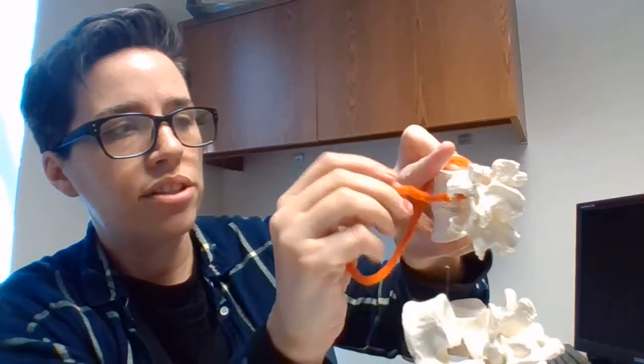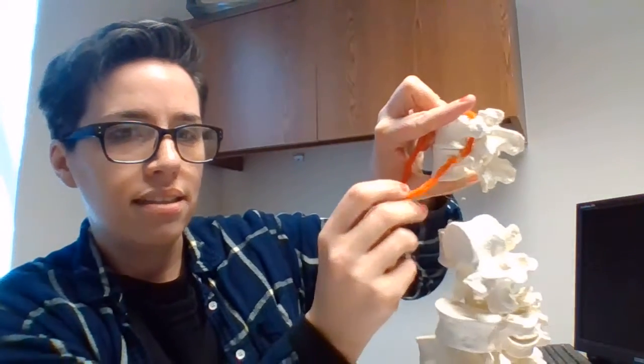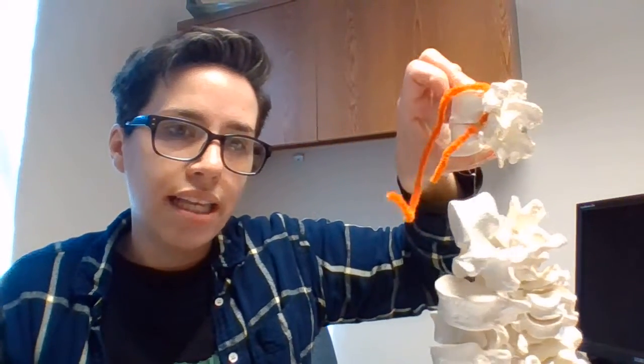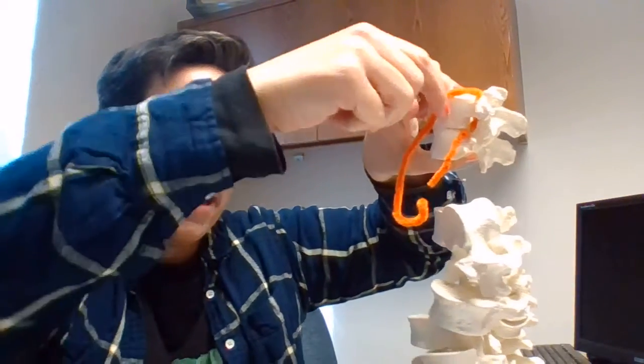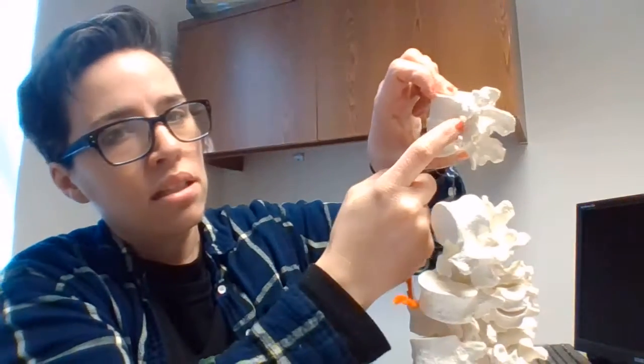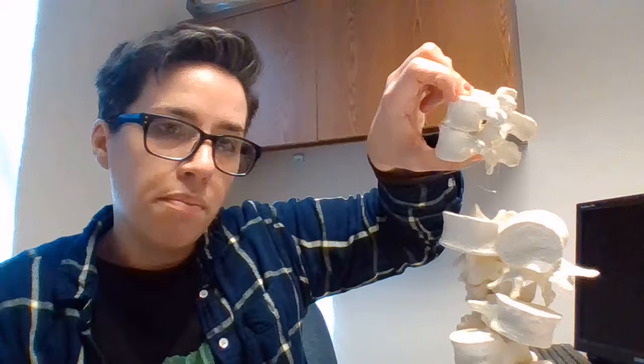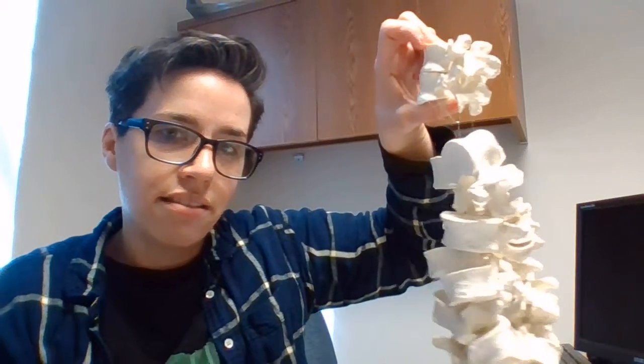So that's where the nerves will exit, the stacked vertebrae. But like I said, you can only label it. You see the hole? And I'll take it out now. Right here. You can only label the intervertebral foramina if they're stacked like this.